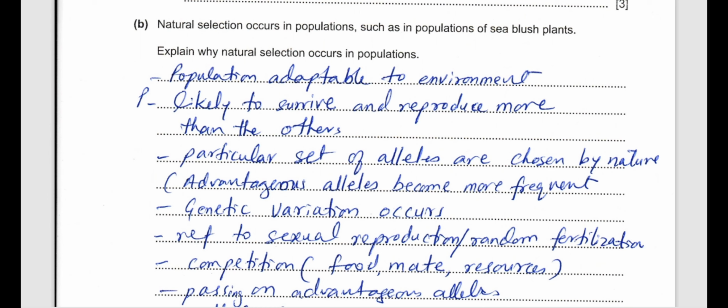Question of this paper, question number 3, part B, natural selection. Now we have to talk about natural selection. You know that natural selection is a very important phenomenon in the environment. It occurs in the populations, such as in populations of sea blush plants.